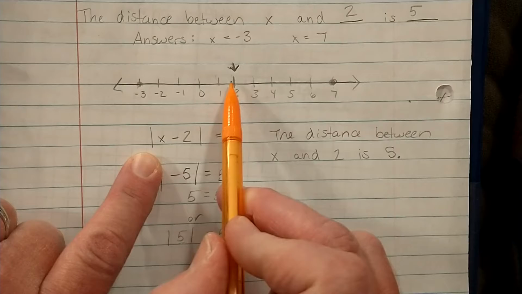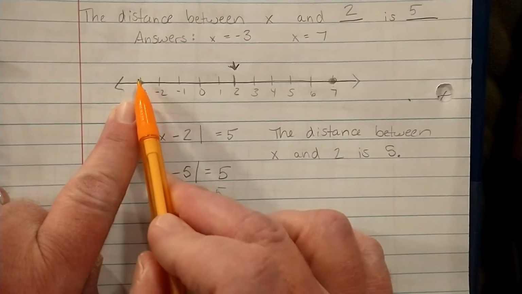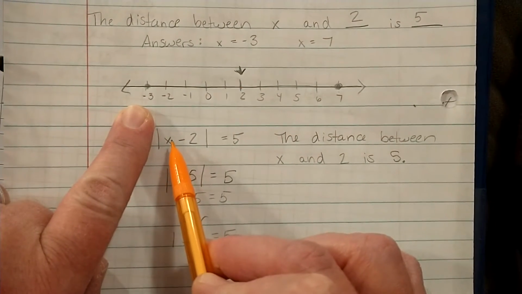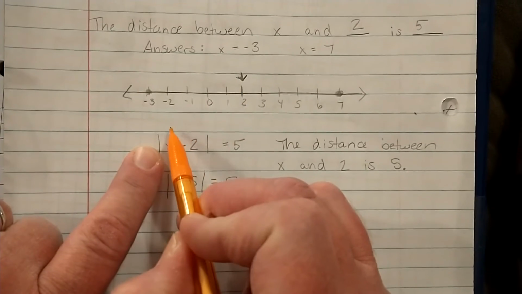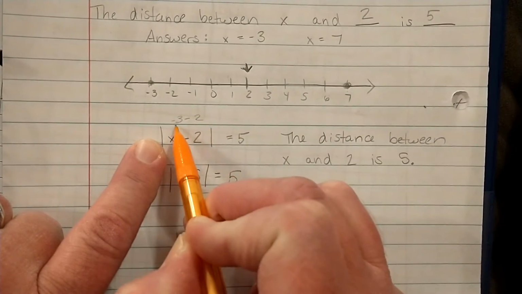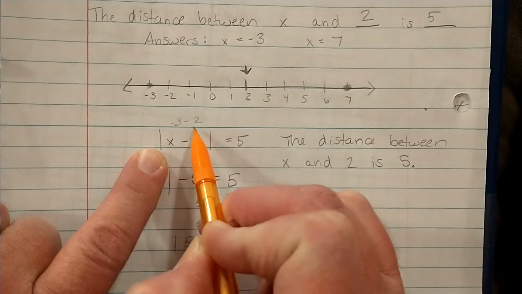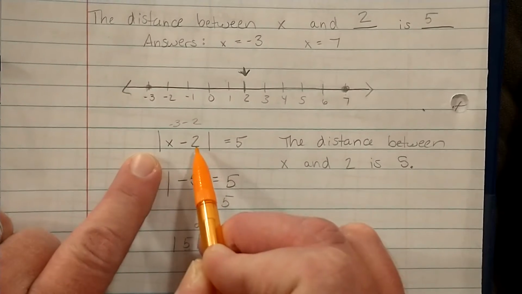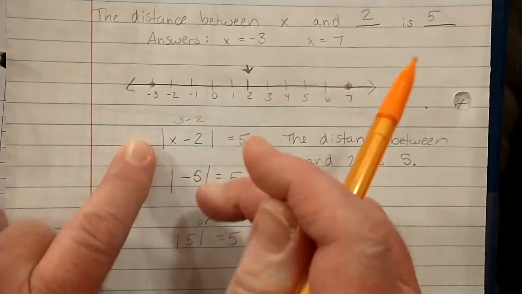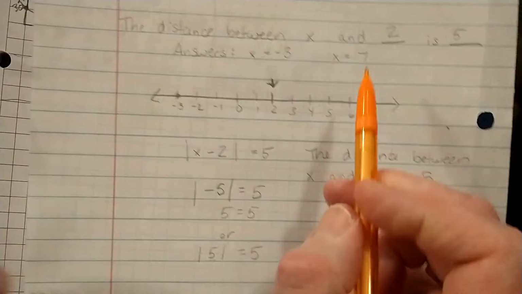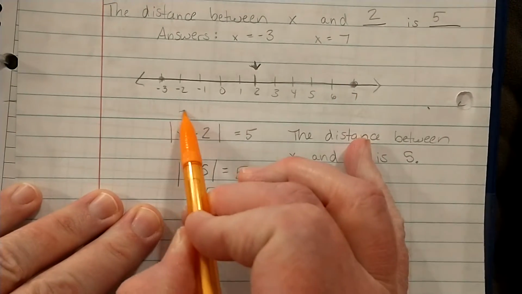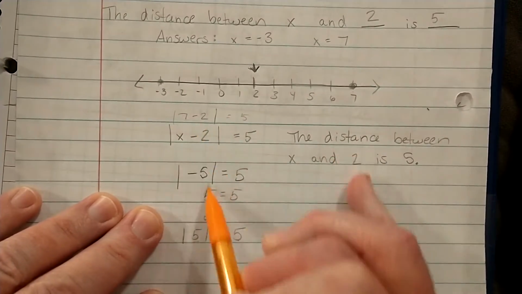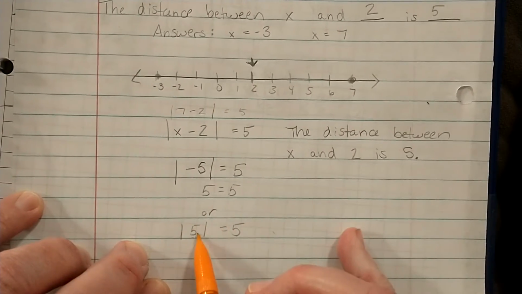So when x is -3, we jump 1, 2, 3, 4, 5. If x was -3, we would have -3 minus 2, which equals -5, and the absolute value of that equals 5. So that makes that statement true for -3. But it also makes it true for this 7 over here, because 7 minus 2, when you take the absolute value of that, equals 5, because that's this situation down here.